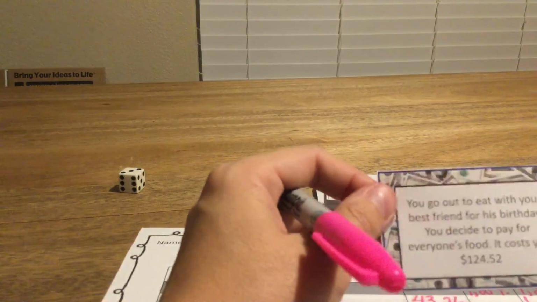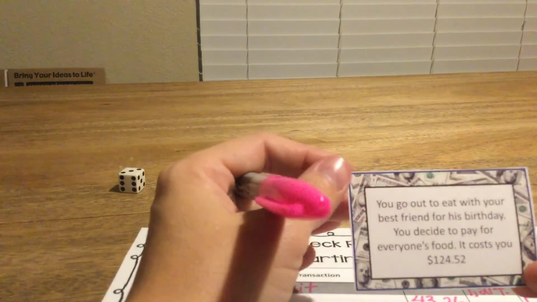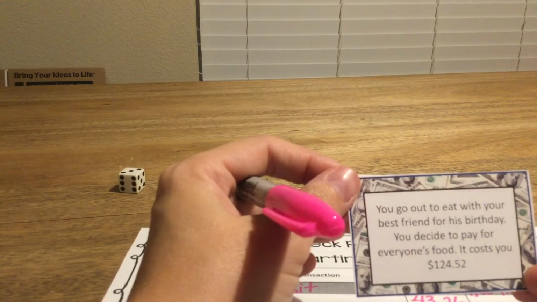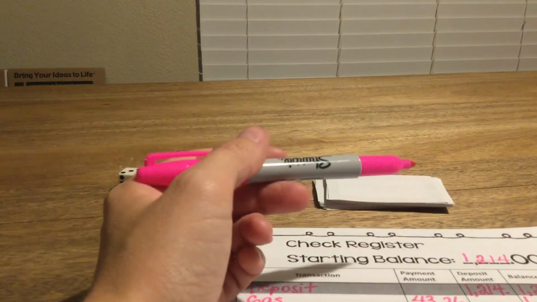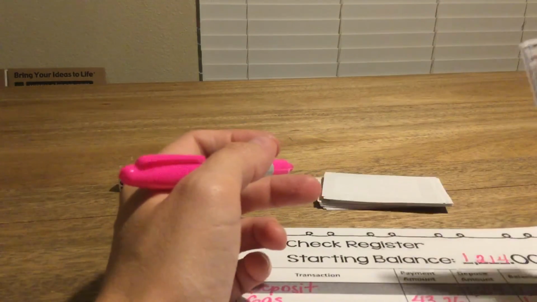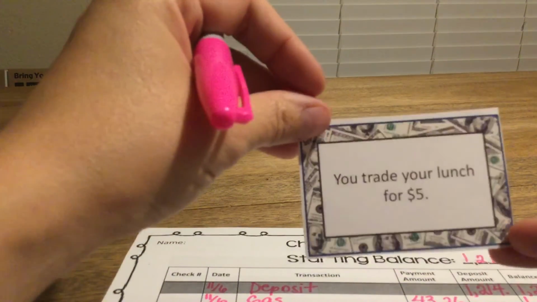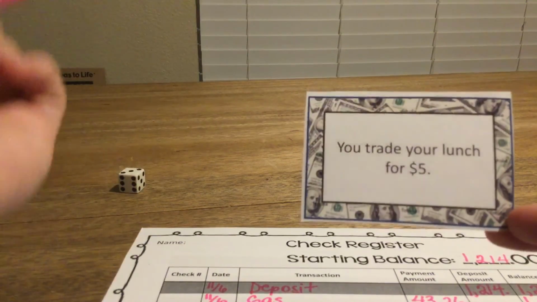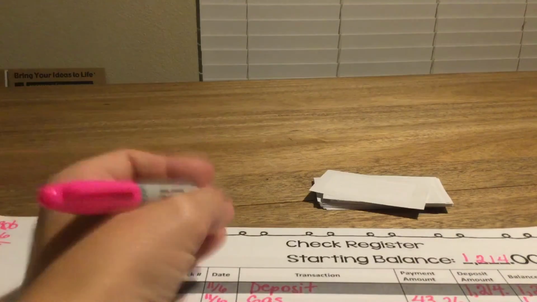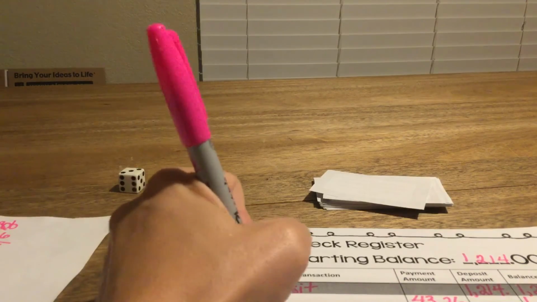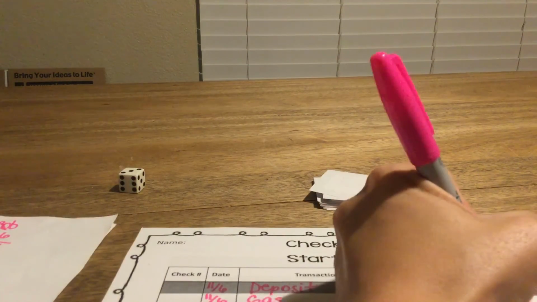You go out to eat with your best friend for his birthday. You decide to pay for everyone's food, and it costs you $124.52. So they would just need to determine what they need to put on their payment amount or deposit amount and get their balance. And we'll do one more. You trade your lunch for $5. So again, they need to determine, is this something that I paid out or is this something that I received? If you trade your lunch for $5, you receive $5. So they need to key it in here, and their deposit amount was $5.